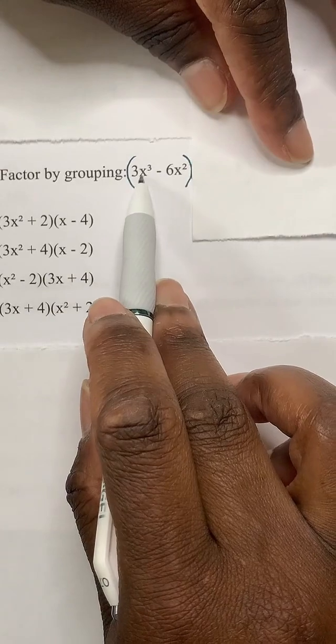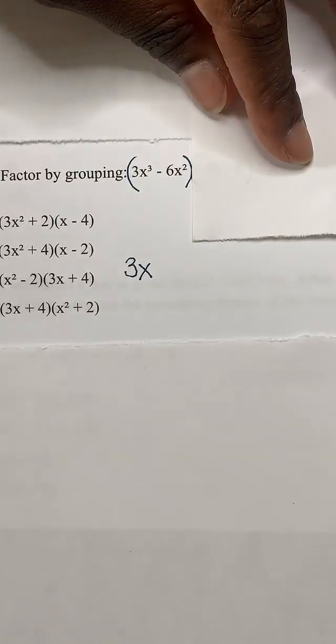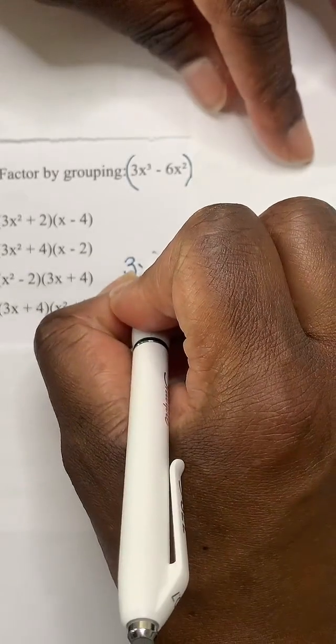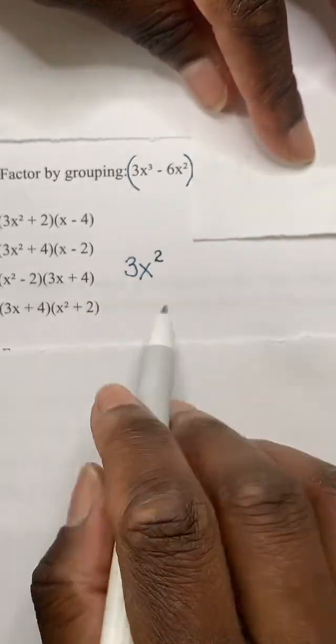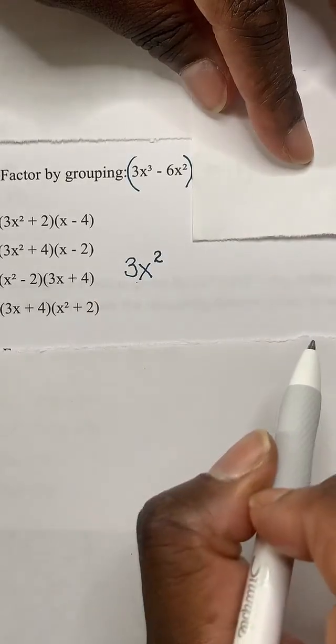Now, for the x's, they both have x's. So remember the little trick I told you. Always go for the lowest one. Yes, because that's going to be the 3s. Good. X squares with the 2s. Excellent job. All right. So this is going to be my GCF of this parenthesis.